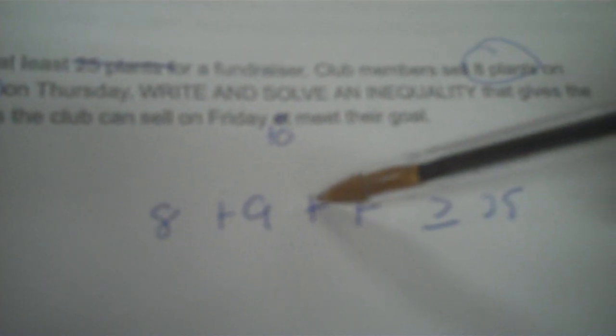Now for the variable, you can use any letter you want. You can use P for plants, you can use W or F for Friday, you can use X if you want, okay? I'll use F for Friday. Now on your own, you can use any variable you want. So not multiplied, doesn't come in a multiple, so we drop them down there with an addition, and we add the variable we're solving for into the inequality.